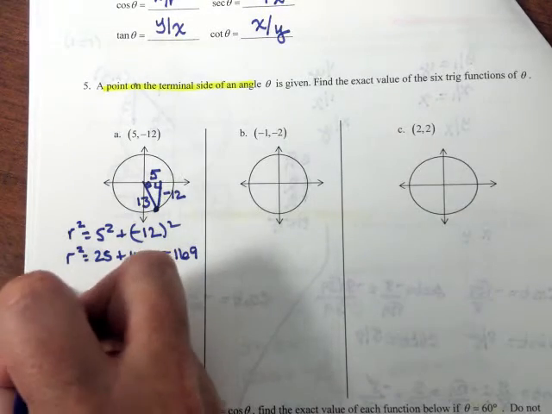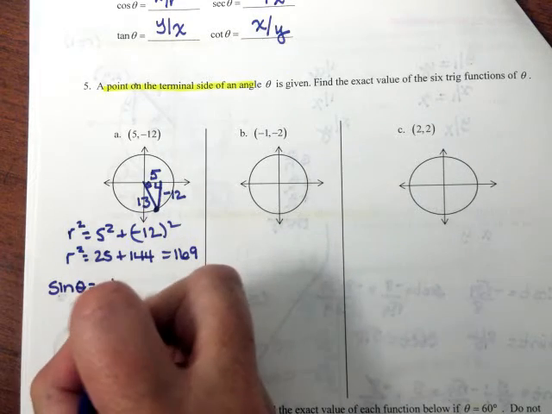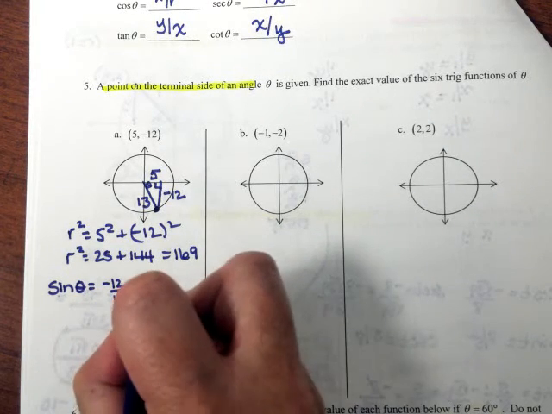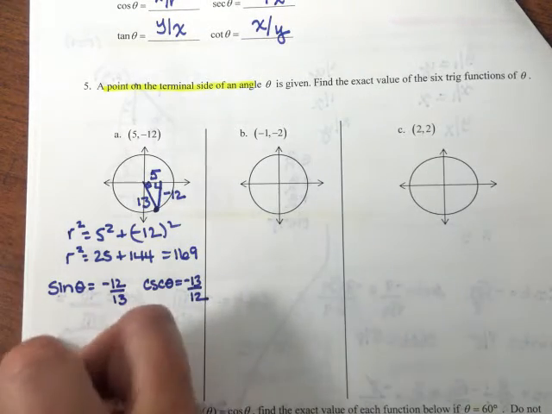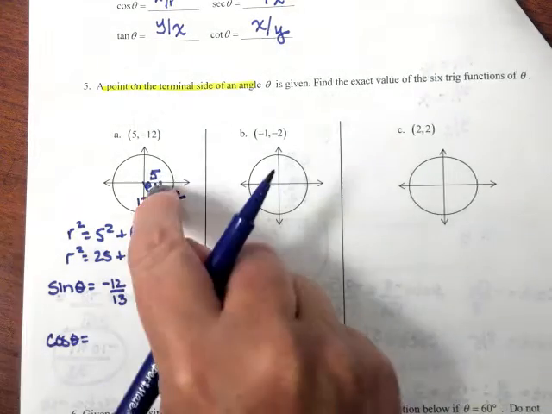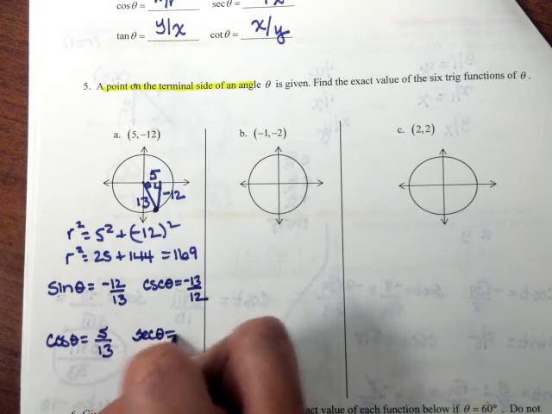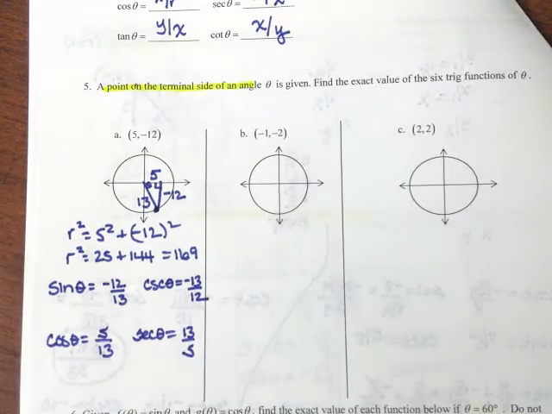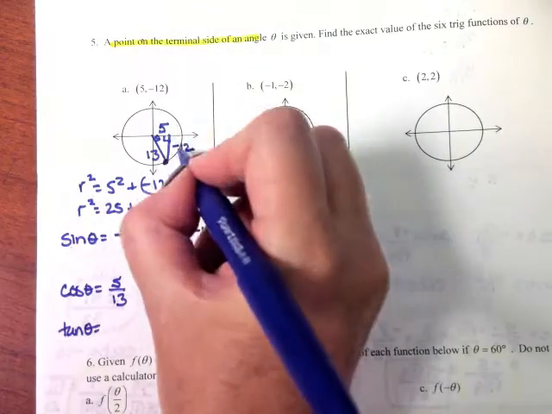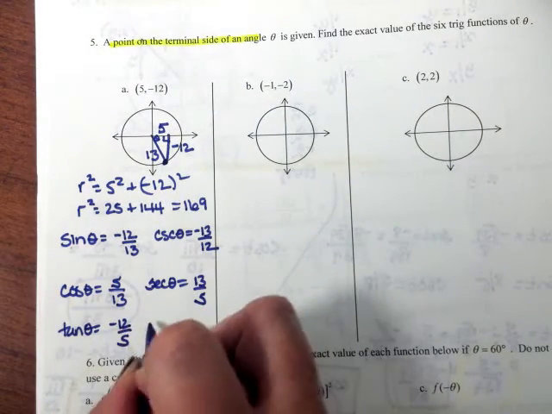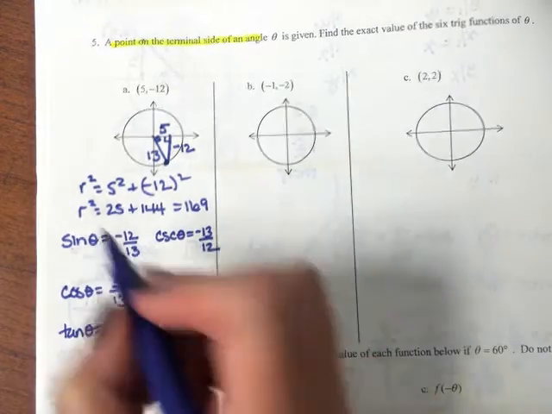So now I'm going to set up my sine ratio. Sine from this triangle is going to be the opposite over hypotenuse, which is negative 12 over 13. Its reciprocal is negative 13 over 12. Cosine of theta is the adjacent over hypotenuse. Its reciprocal, secant of theta, is 13 over 5. Tangent of theta is the opposite over adjacent. Cotangent of theta is the reciprocal, negative 5 over 12. So there are your 6 trig ratios.